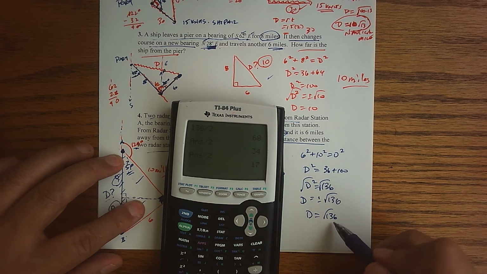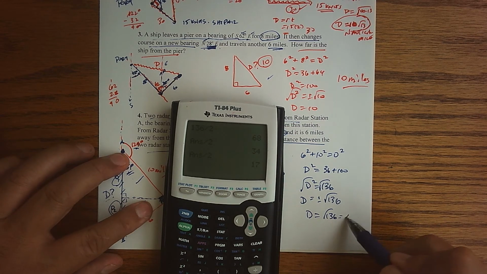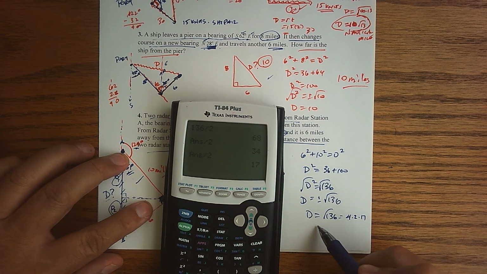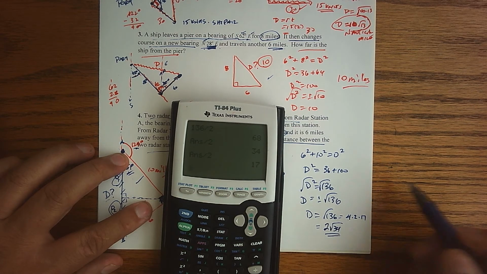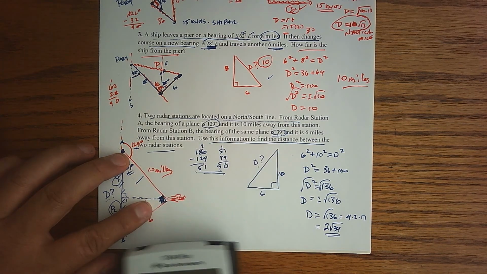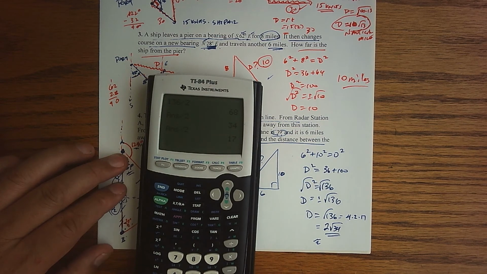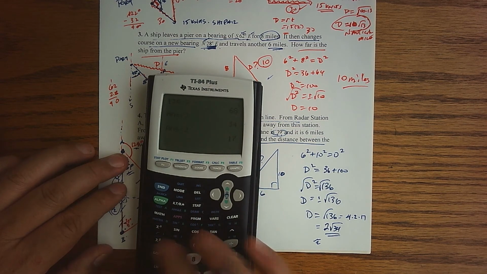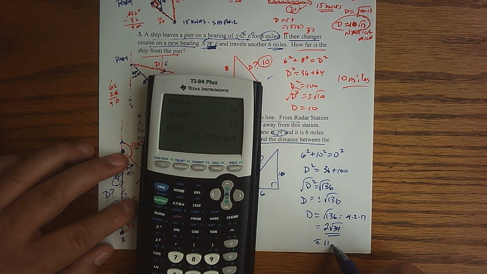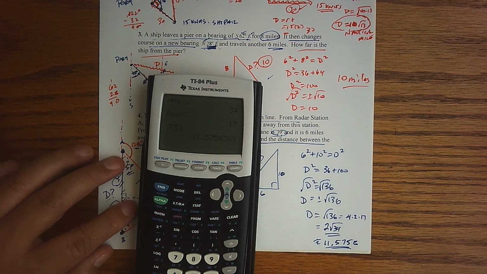So this is basically 4 times 2 times 17. So in simplifying this, our distance is 2 square roots of 34. And so there would be an exact answer in terms of their distance. Of course, if I use my calculator here, the square root of 136 is roughly 11.6619, and there we go.